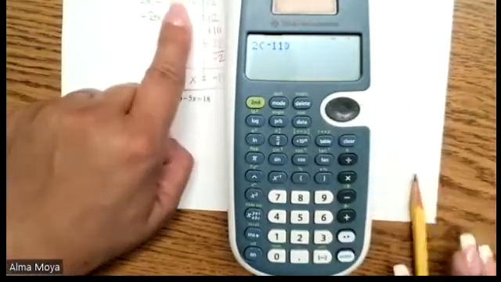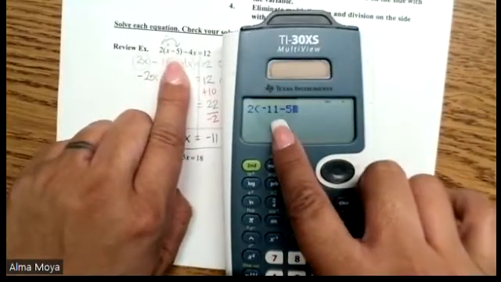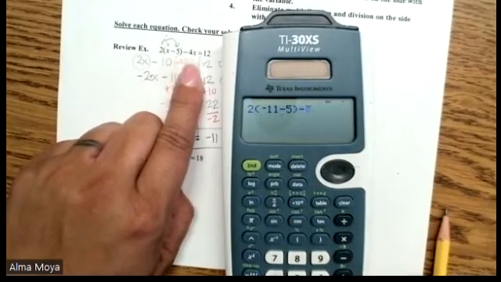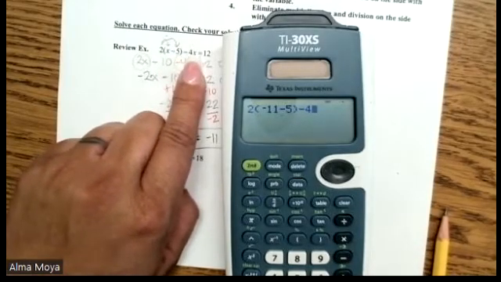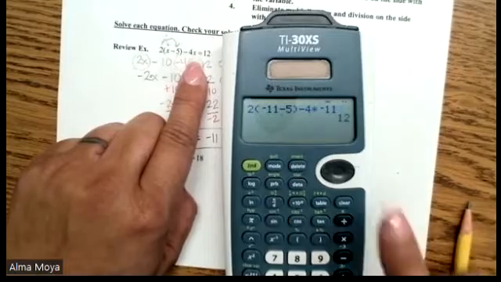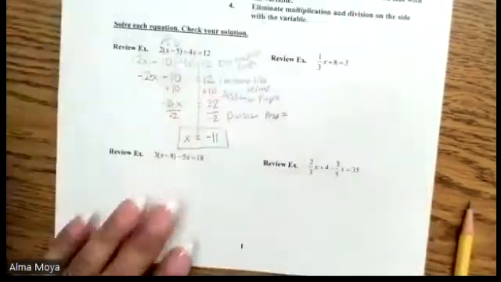I had to hit -5. -5, now I use the minus sign, not the negative sign. Close my parenthesis, minus 4. Now that 4x actually means 4 times x. So times the x value I found, which was negative 11, hit equal, and I get a 12. So I did solve it correctly.